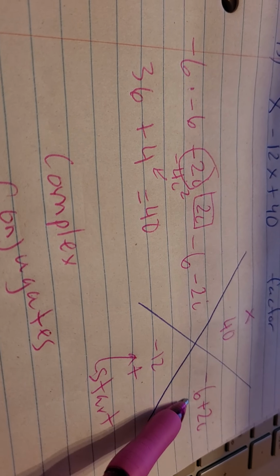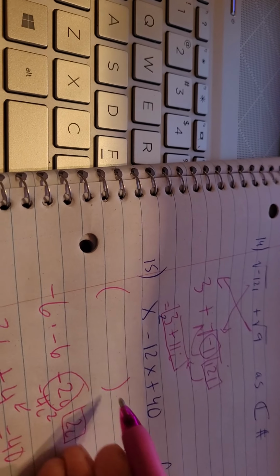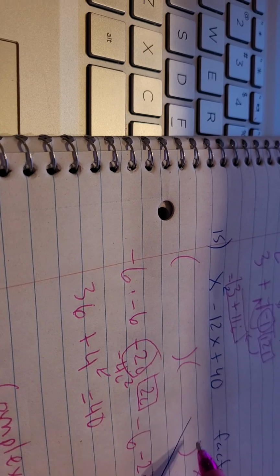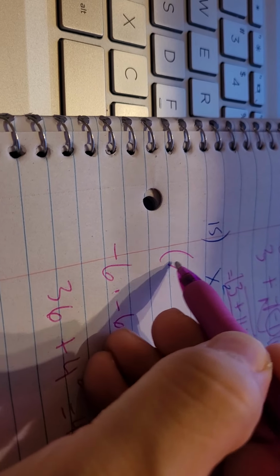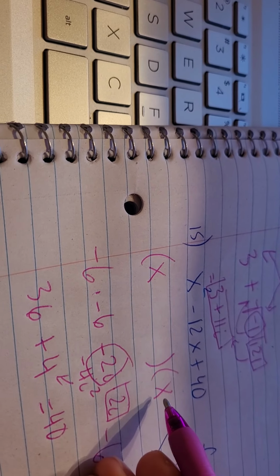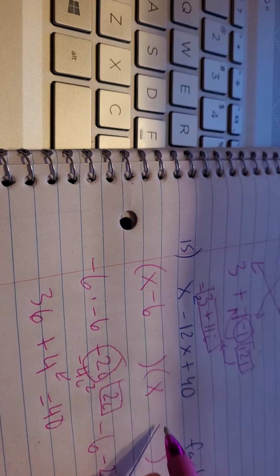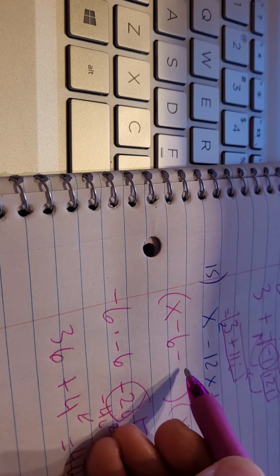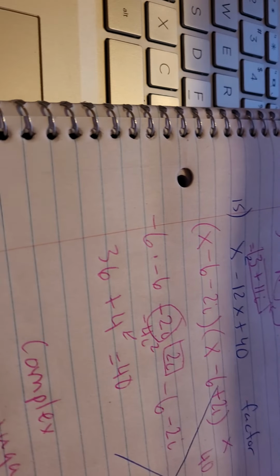Okay, now these will go in parentheses, because again, the whole point is to be able to factor it. Make your parentheses a little bit wider. Complex numbers require more space, okay? Not as skinny as regular stuff. You have an x, you have an x, and then just write the stuff that's off to the sides. Both of them had the -6. One of them had the -2i. The other one had the +2i.